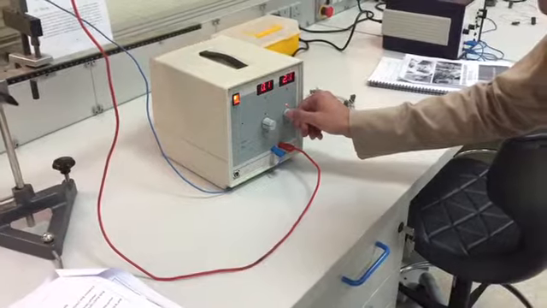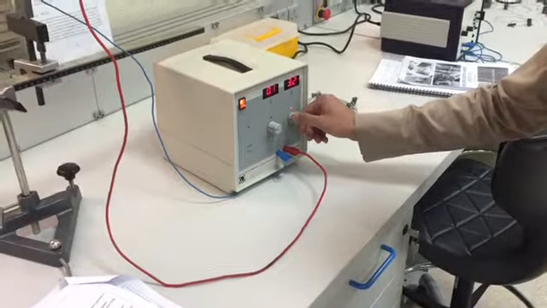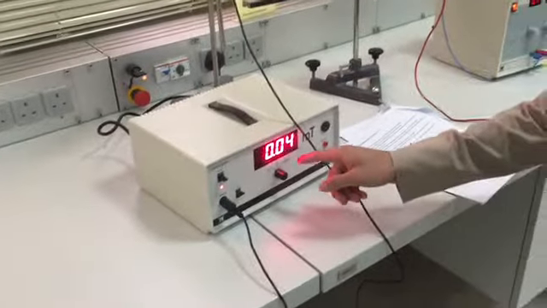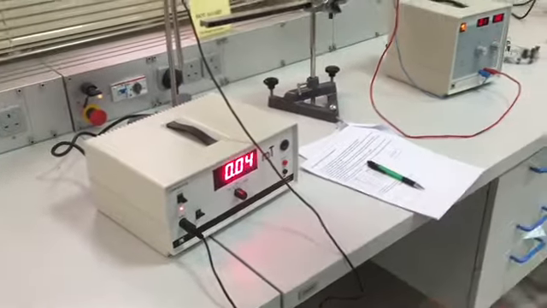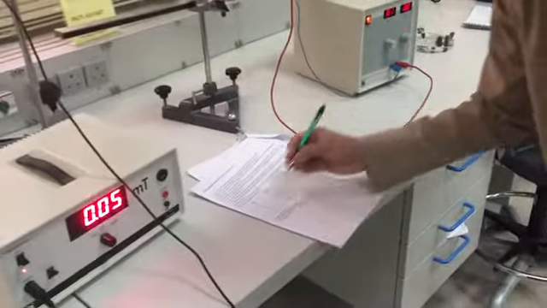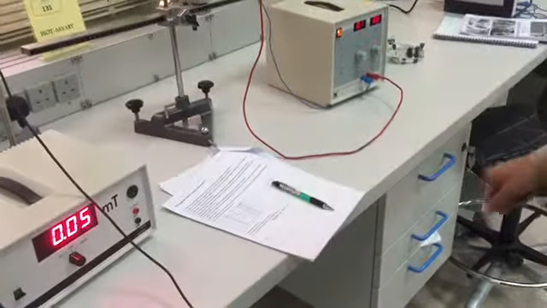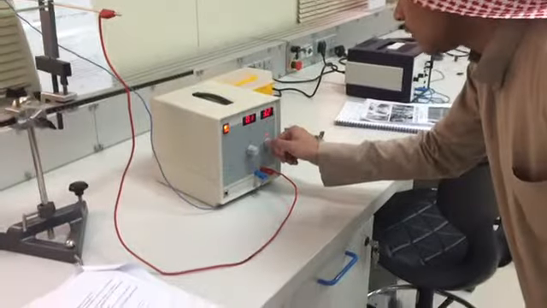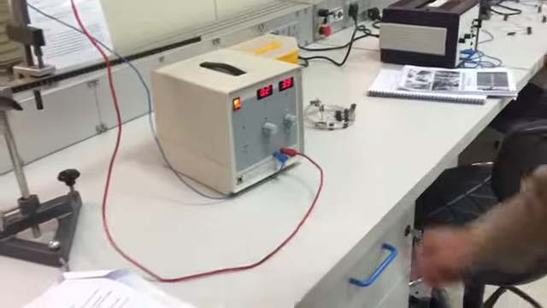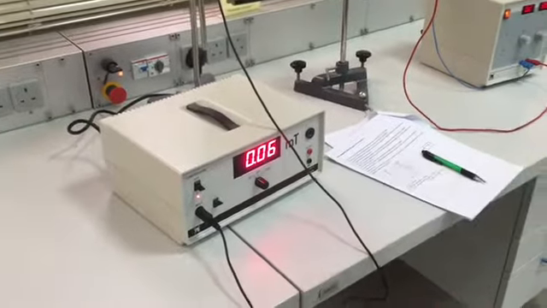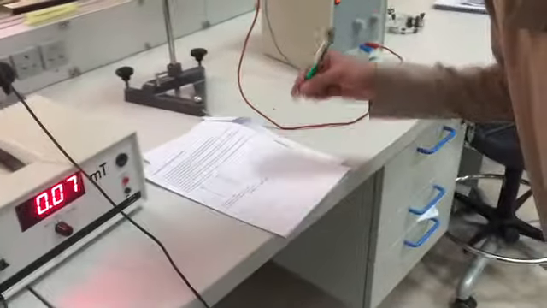When I increase the current to 3 amperes, the magnetic field will increase to 0.04 or 0.05 approximately. When I increase the current to 4 amperes, the magnetic field will increase to 0.07 Tesla.